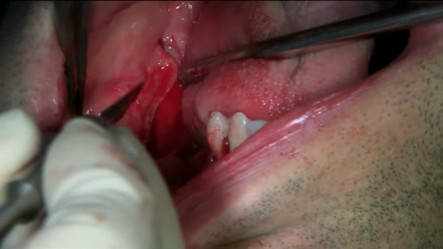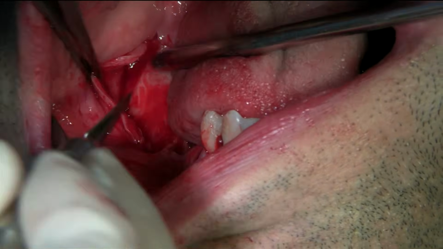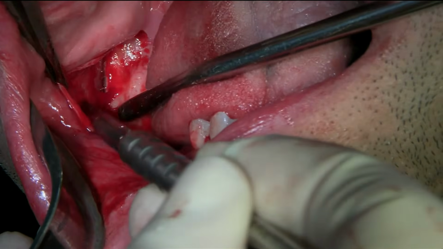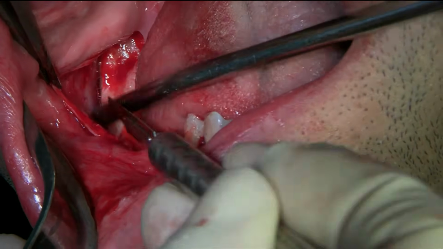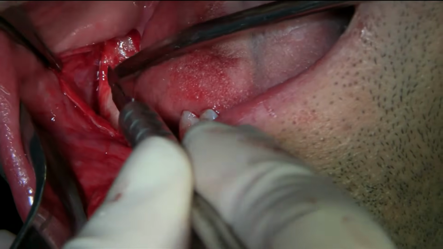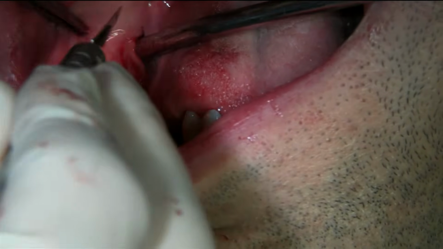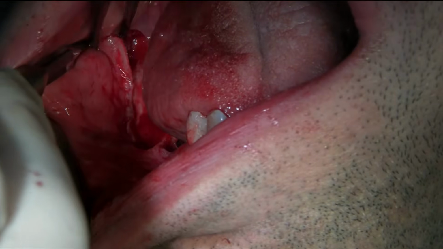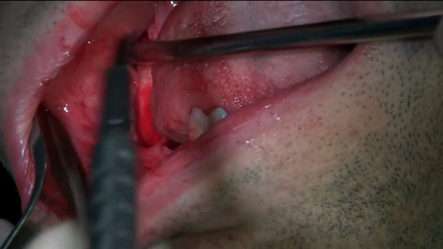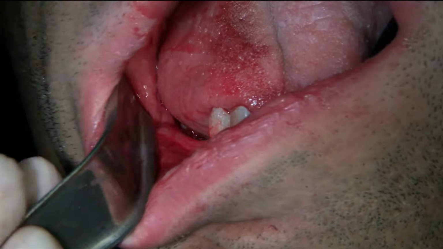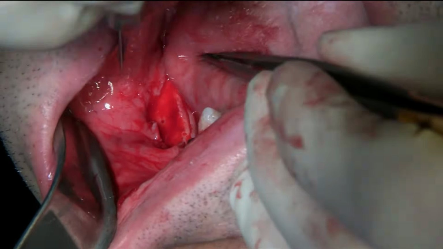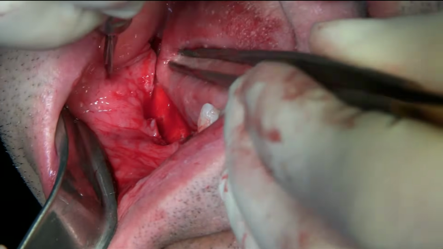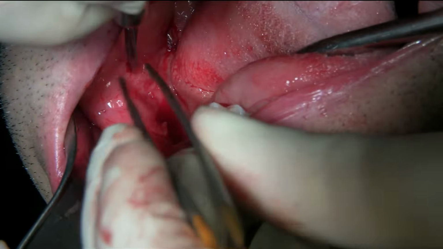Tongue. Section there. I haven't released the posterior yet. So I'm going to get there. I need to retract the tongue from this side.